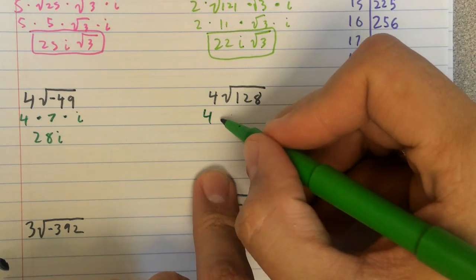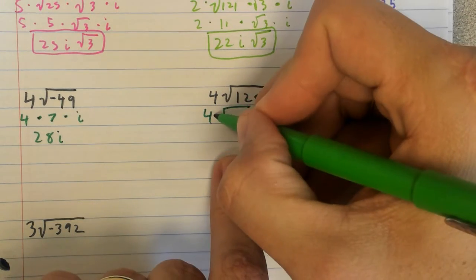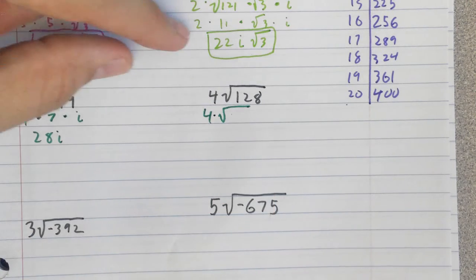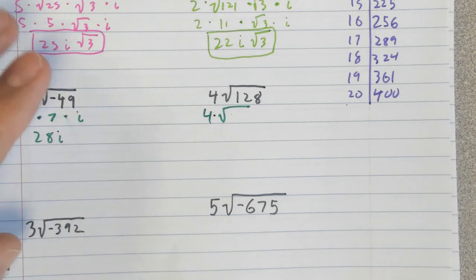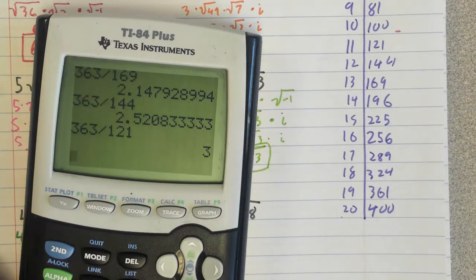4 times the square root of 128. That's interesting. It's not a negative, so I don't need to pull that i out. Don't get in the habit of doing that. Make sure you actually need to.